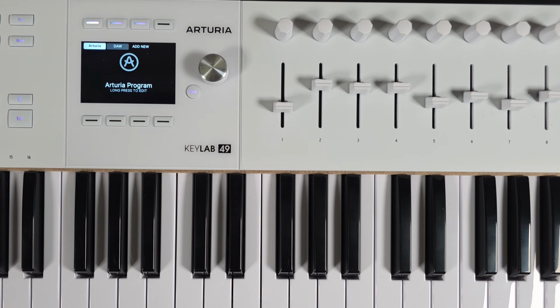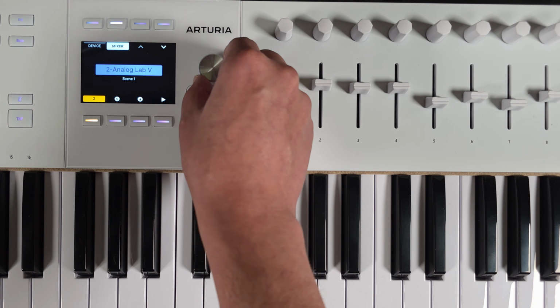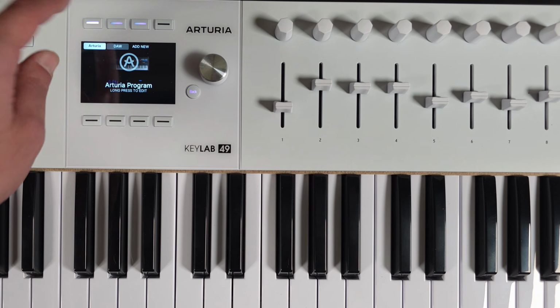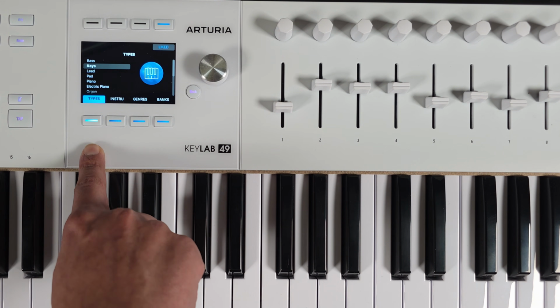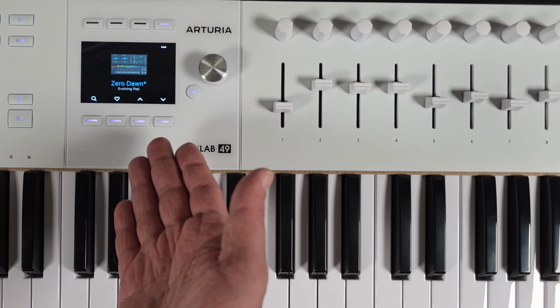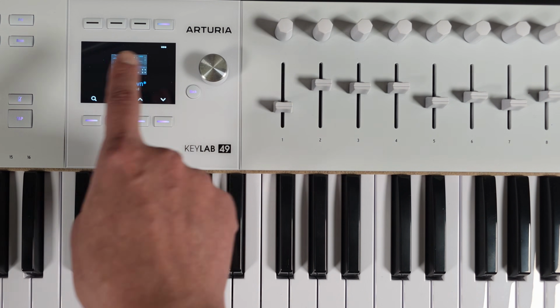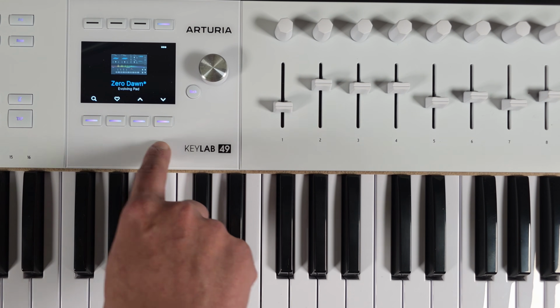Okay, so let me go back to the Analog Lab. I'm going to go there, just arm the track so I can select it, then go back to Program, then go to Arturia, then search and back, and then I have the correct screen. So let's talk about what you can do on this screen with the buttons.